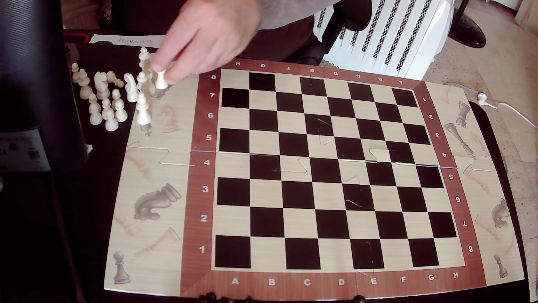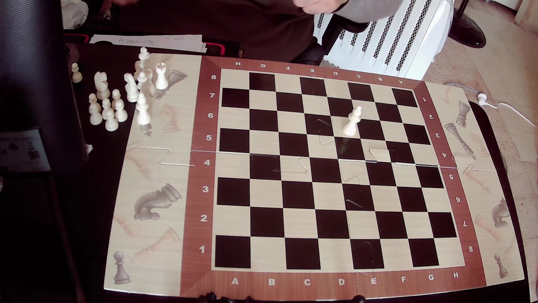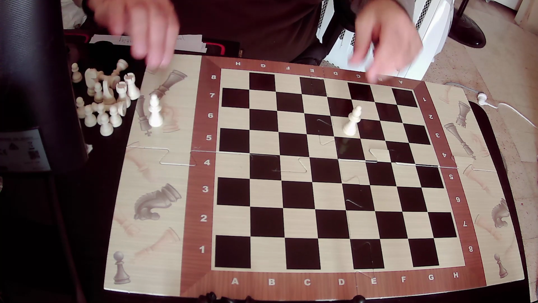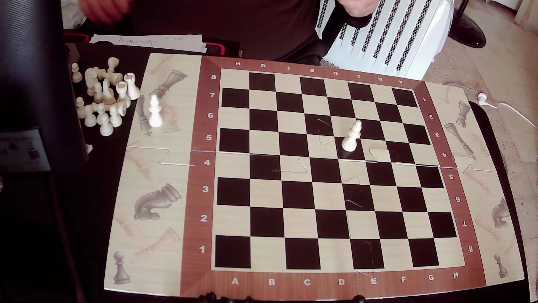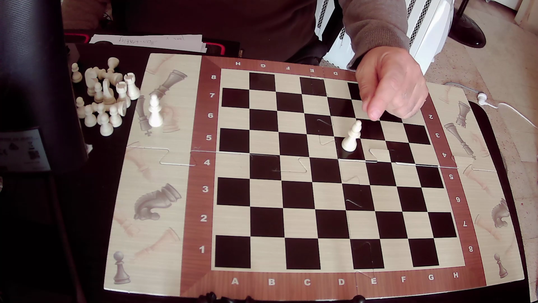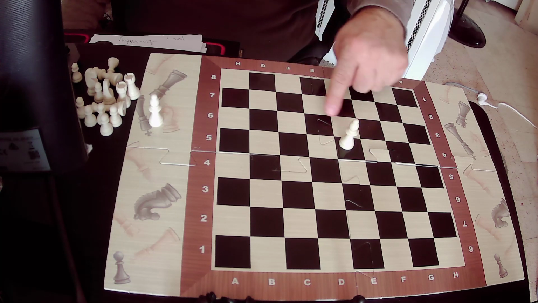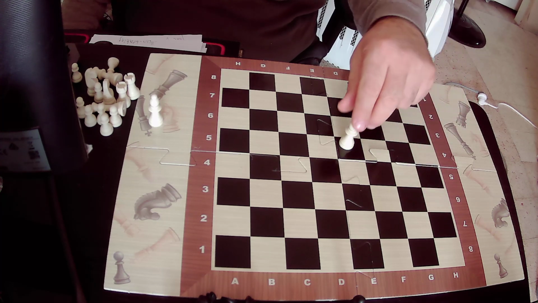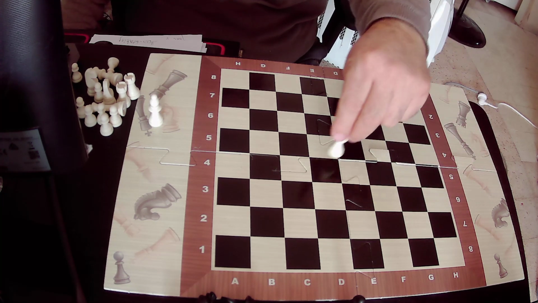The next tool is the bishop. The bishop can only move diagonally. Yes, so it can move only on the black squares diagonally.